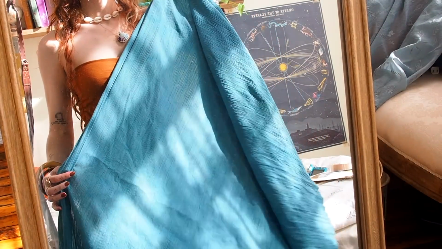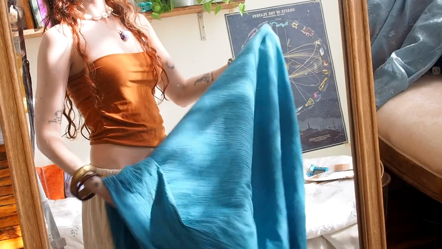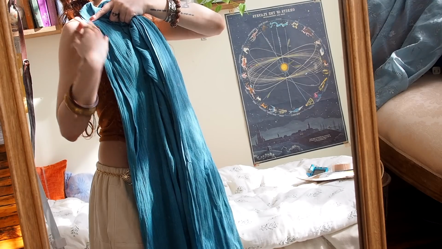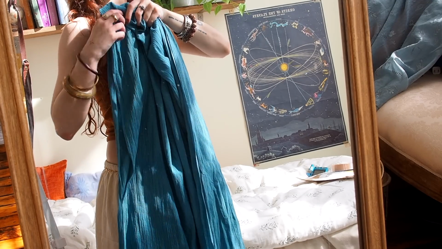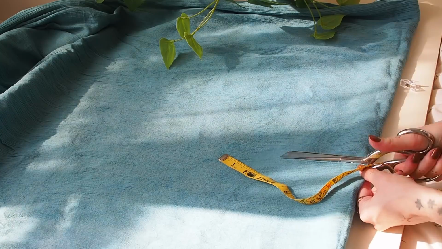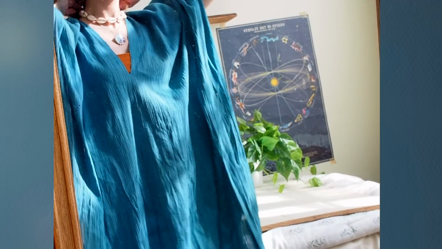I'm taking it and folding it over so that it's just a long rectangle, and I'm gonna measure and cut so it goes from my shoulders to my ankles. Of course, you can adjust this to be whatever length that you want it to be. In the center of the fabric up at the top fold, I'm going to cut a slit down the center where my head will go.